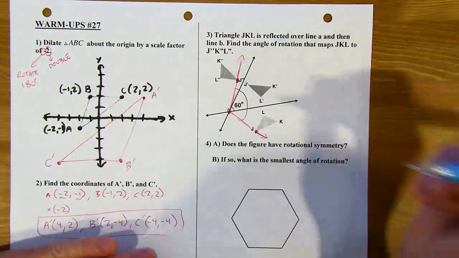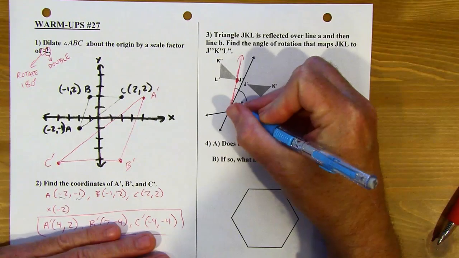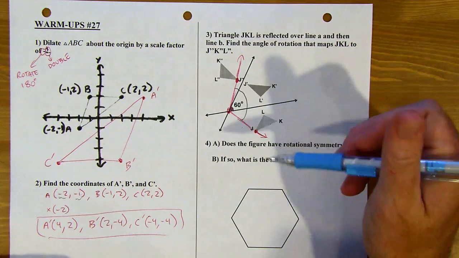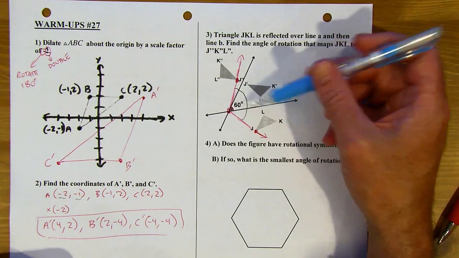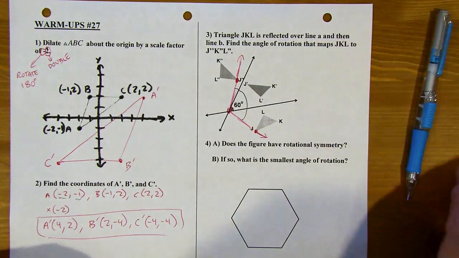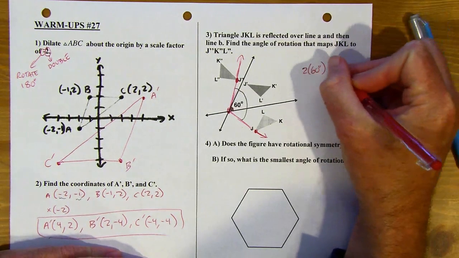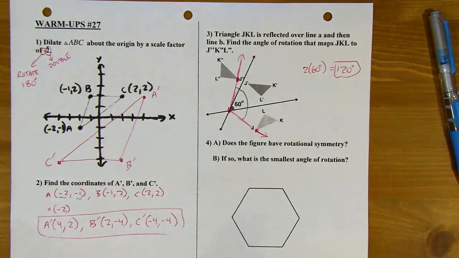And that angle is more than 60 degrees, right? You can see it's more than 60 degrees because 60 degrees is just that piece. So it's actually always going to end up that it's twice as much as the angle between the 2 intersecting lines. So I just have to double 60, which means I'm going to get 120. So my answer is going to be 120 degrees.